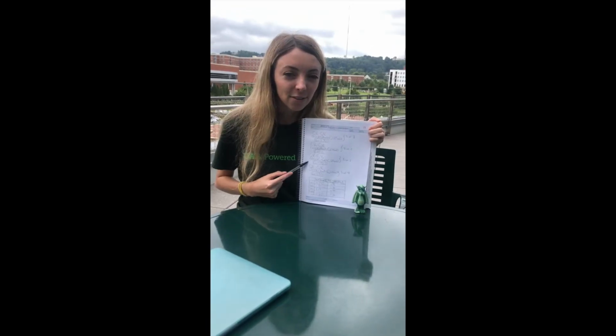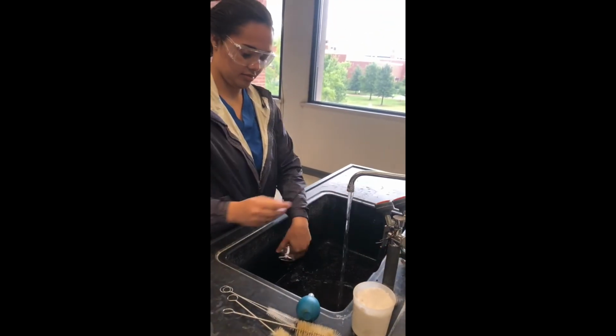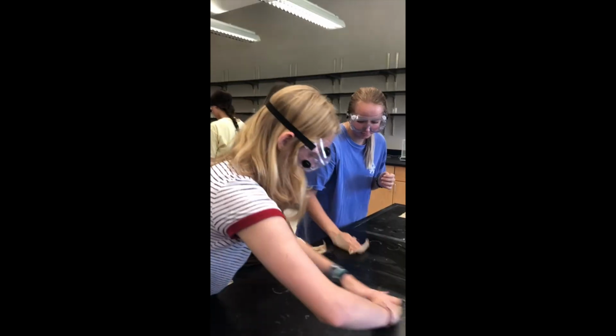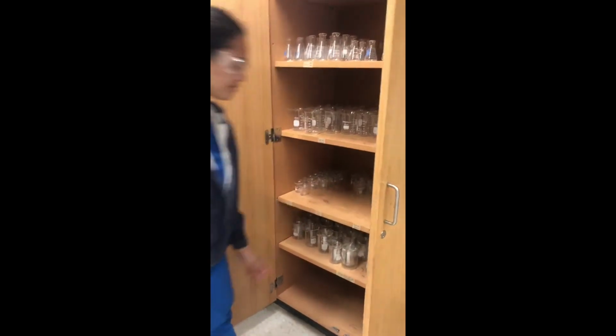We repeated this trial 3 times, and then we recorded our data into this table. We recorded to 2 decimal places each time. When finishing, we washed all glassware thoroughly, wiped down the workstation, and placed materials back in the cabinets.